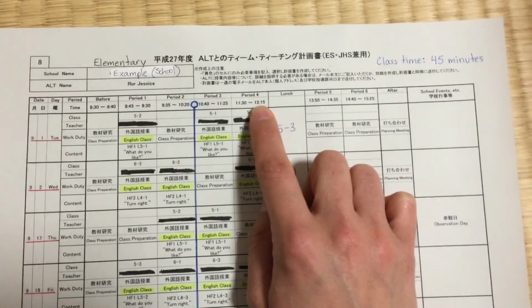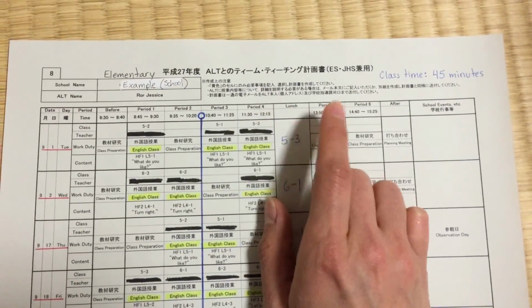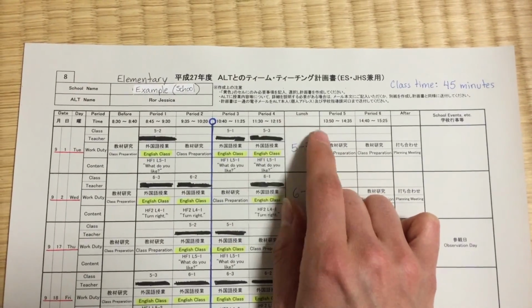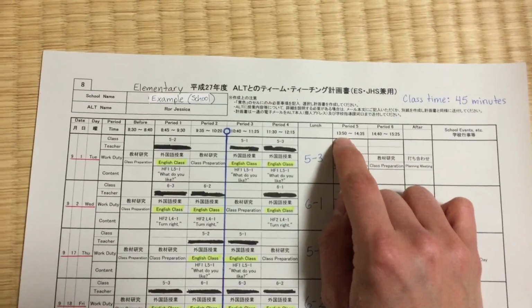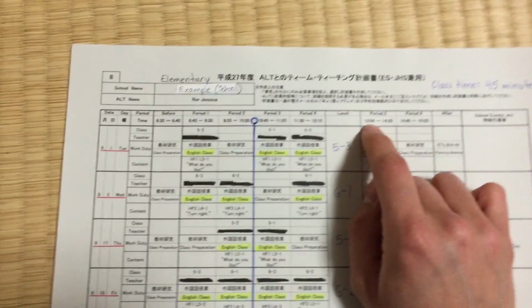You'll notice, before lunch and after lunch, so the two classes there, lunch starts at 12:15, and then the next class doesn't start until 1:50 or almost 2.